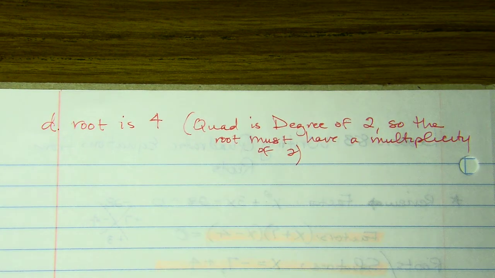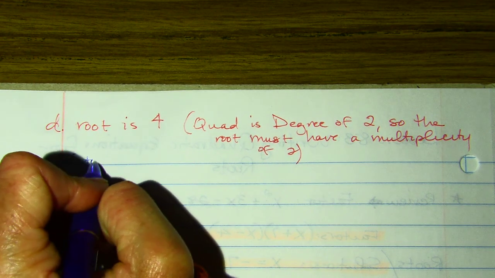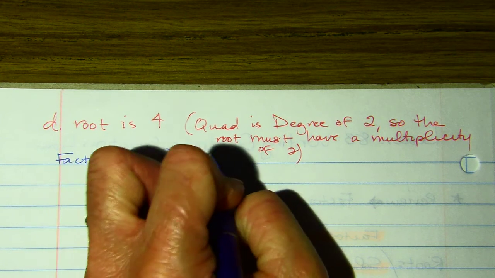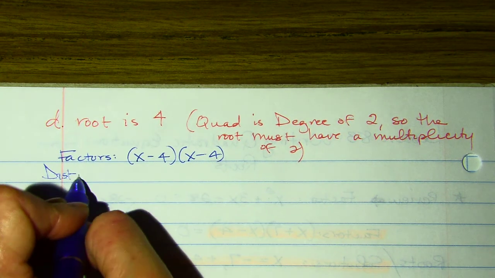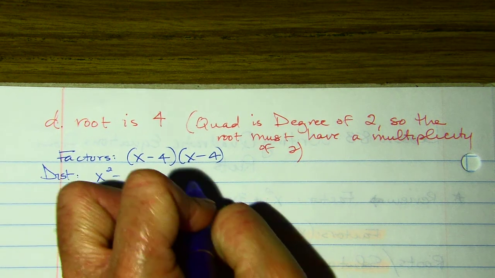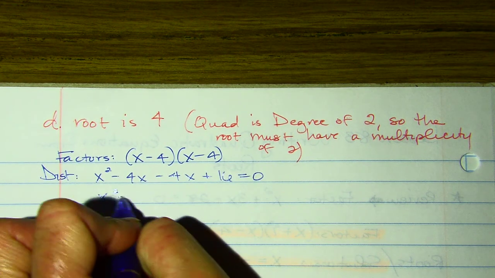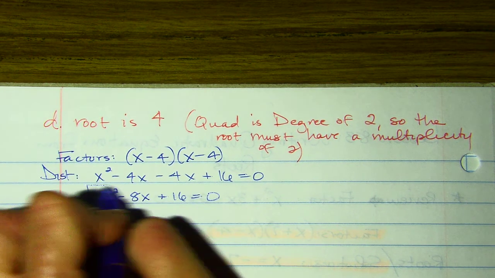Try and set up your factors. My factors must be, remember, opposite: x minus 4 times x minus 4. If you distribute, I get x squared minus 4x minus 4x plus 16 equals 0. So I get x squared minus 8x plus 16 equals 0.